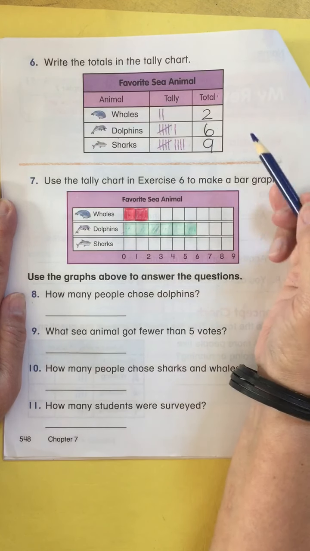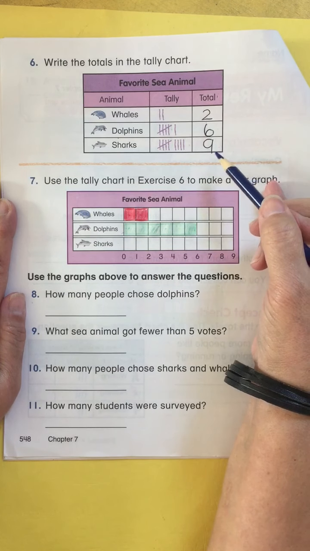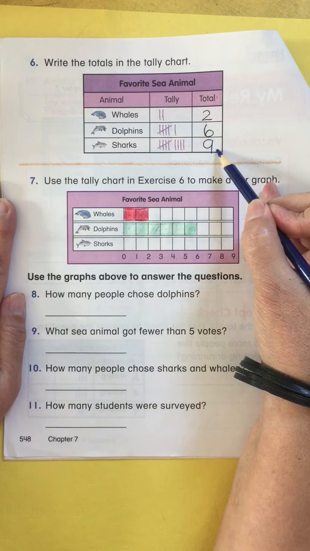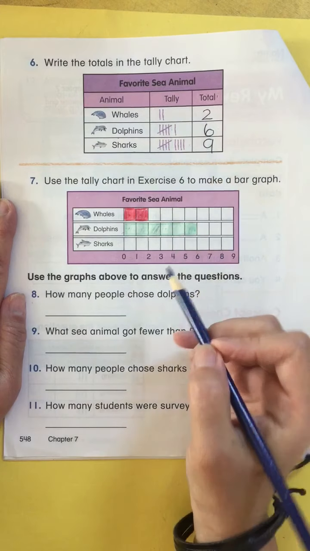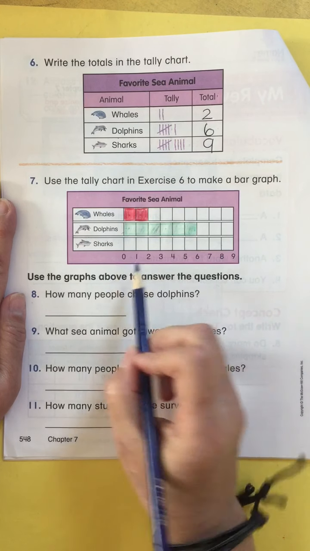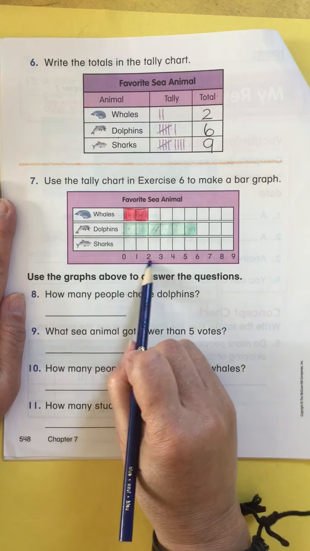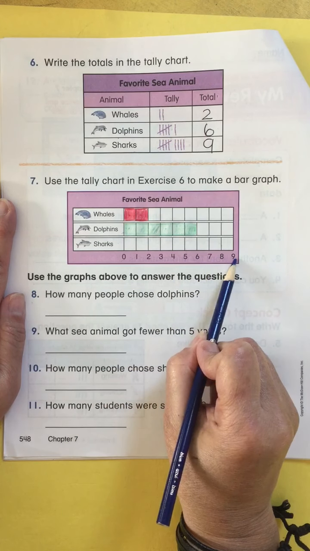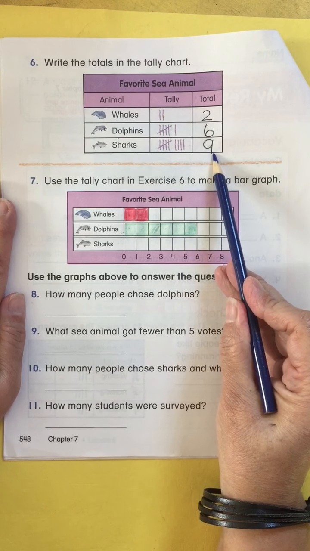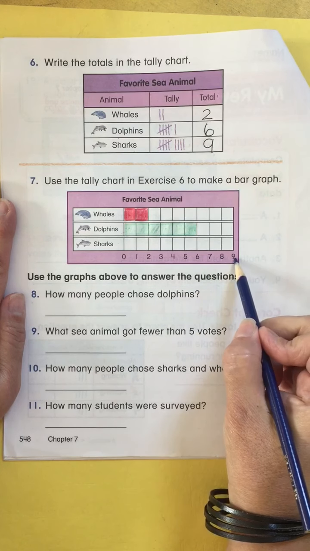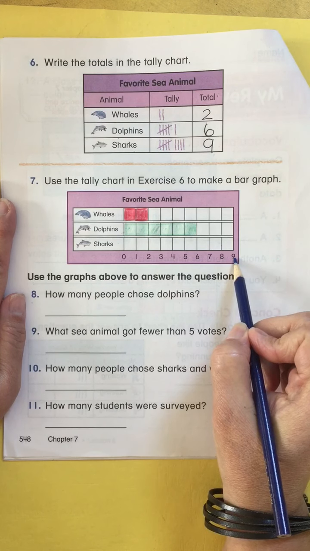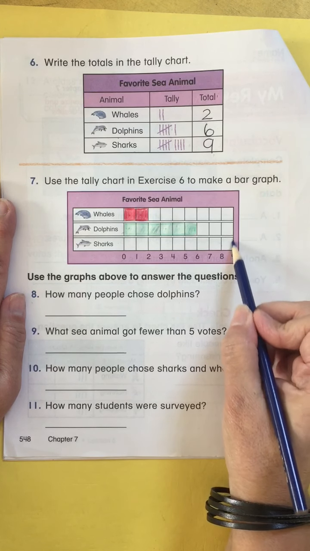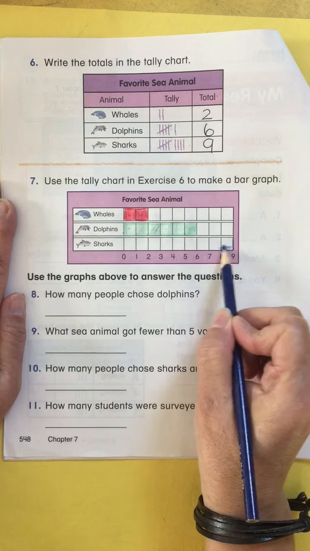My next animal is sharks. For sharks, we have 9. I can count 9 or see these numbers on the bottom? Those are the numbers that I can follow. If sharks is 9, then I can see where the 9 is, and that way I don't have to count. I can just start on the 9 and color this way.